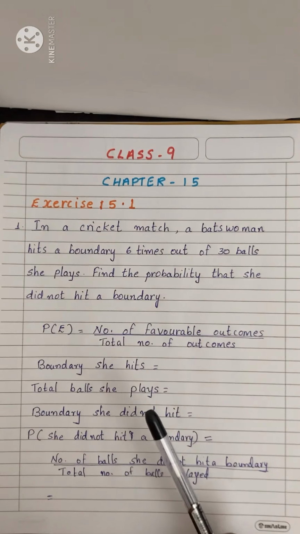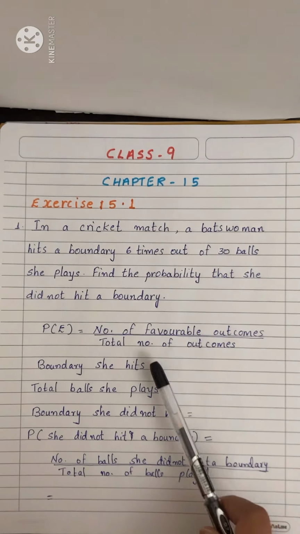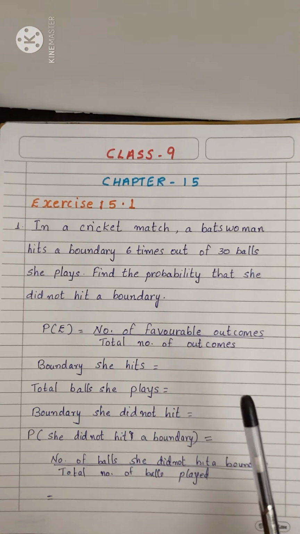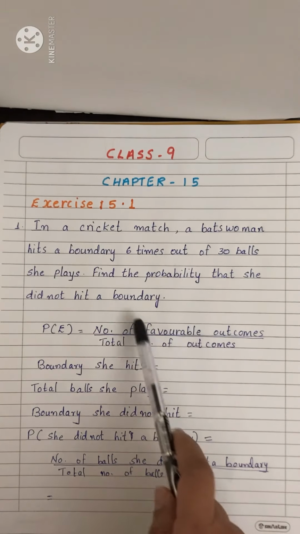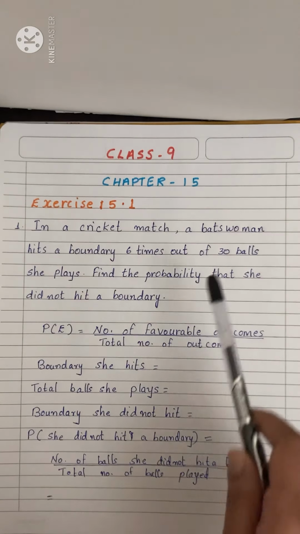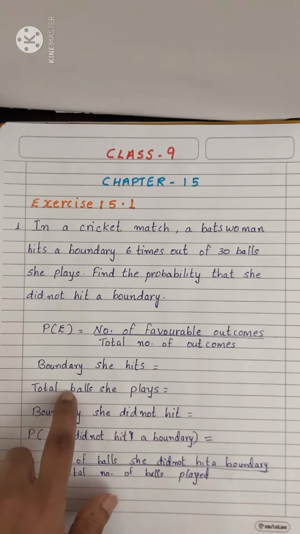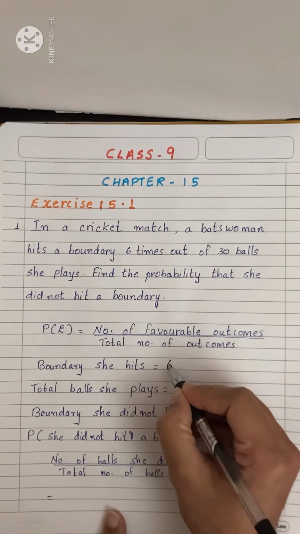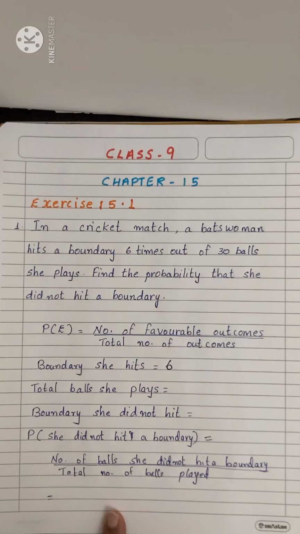So we know the formula for finding the probability: number of favorable outcomes by total number of outcomes. That is, the experimental probability is found by dividing the number of trials in which the event has happened by the total number of trials. So here we have to find the probability that she did not hit a boundary. In the question it is given that she hits the boundary. How many times does she hit the boundary? She hits 6 times.